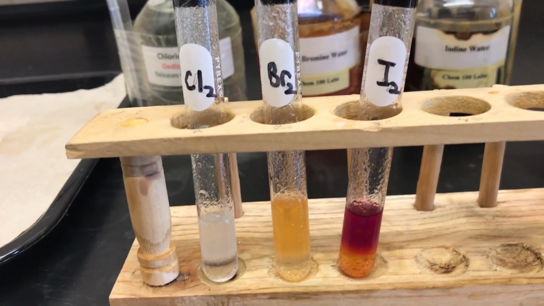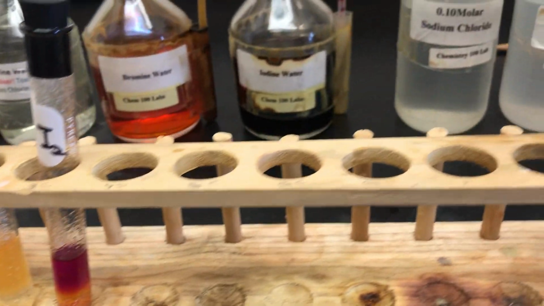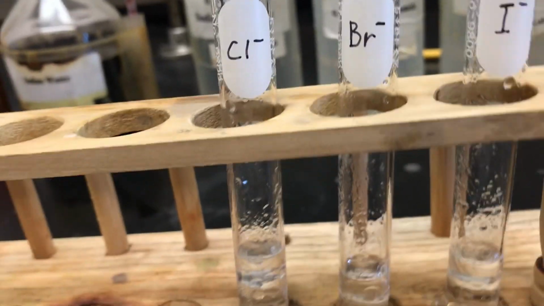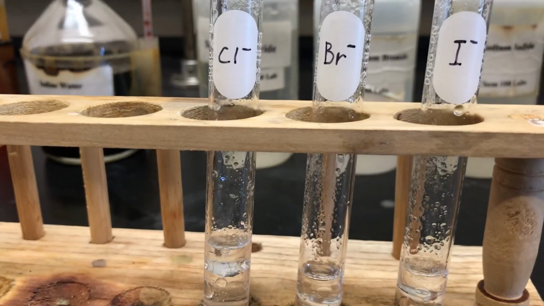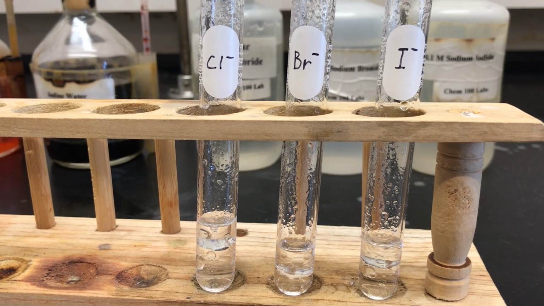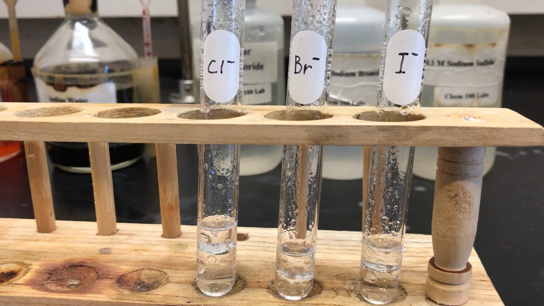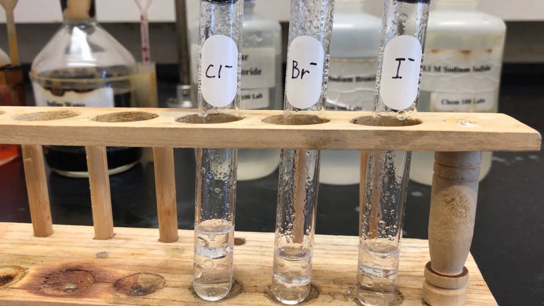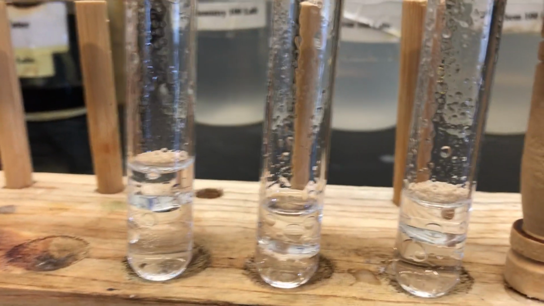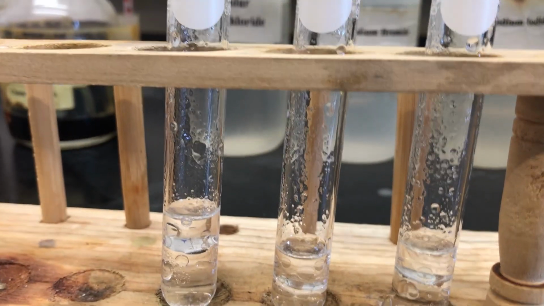Next, we have the halides mixed with mineral oil. As we saw before, the halides are colorless. When mixed with the mineral oil, they remain colorless because the halide ions prefer the water to the mineral oil. Please make your observations now.